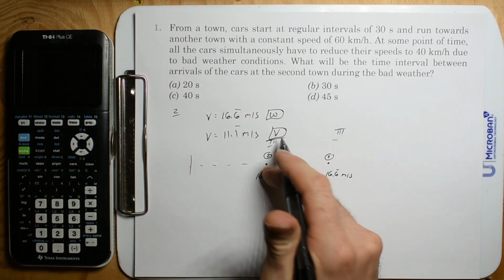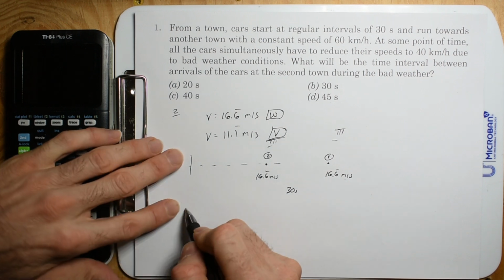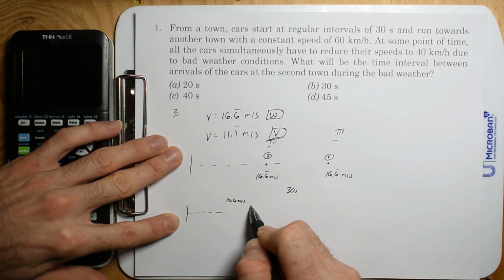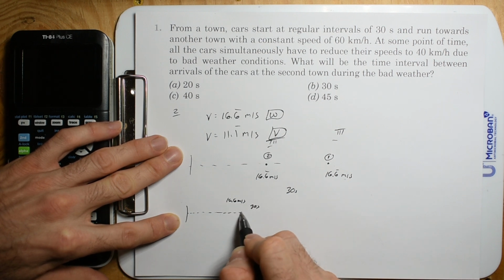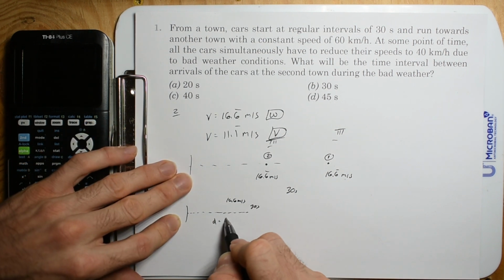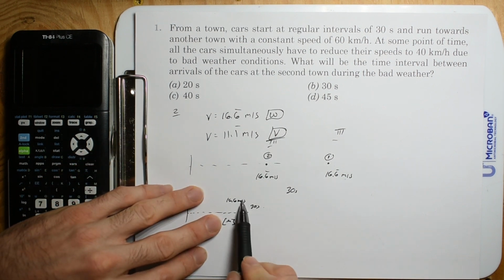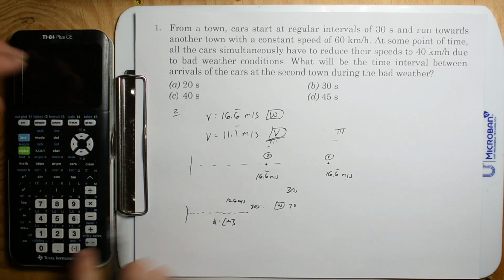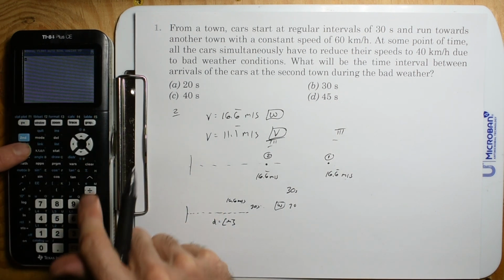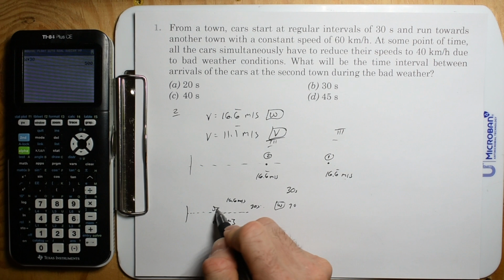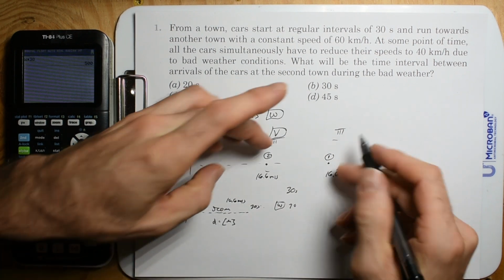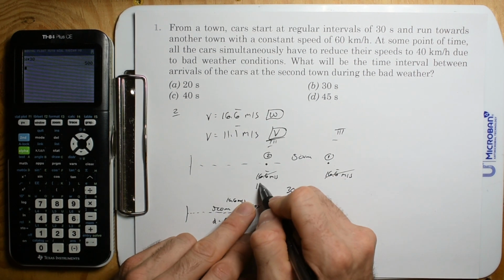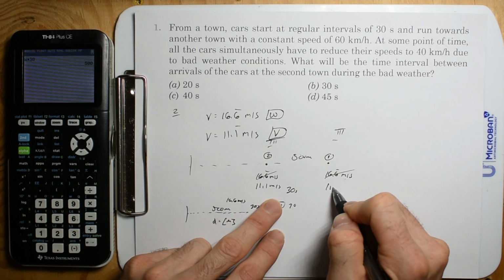So the distance between these two cars is the same as saying this first car is going at a speed of 16.6 meters per second for 30 seconds. What's the distance it gets away in meters? The units on this are just multiplying both these numbers. So it's alpha W times 30, and we get 500 meters. Cool, so we got 500 meters here. The storm hits. Now they both just have to reduce their velocity to 11.1 meters per second.